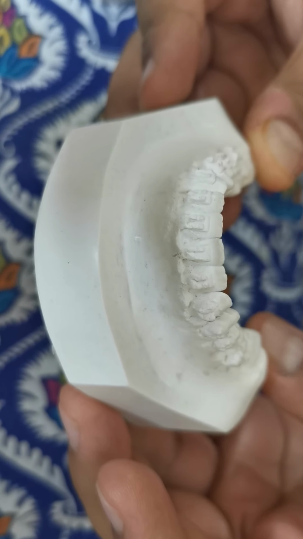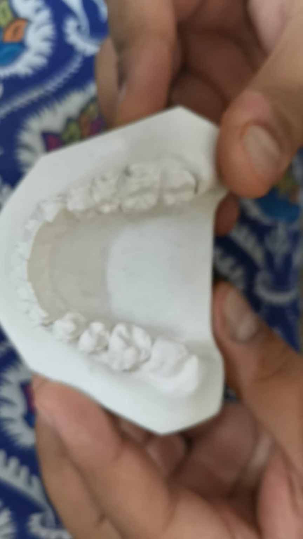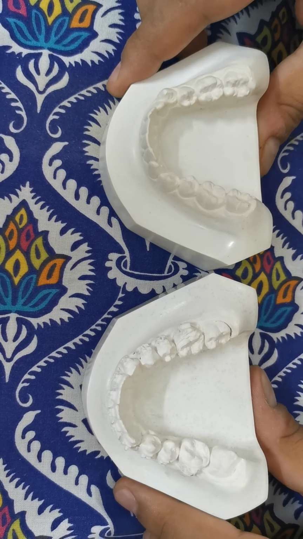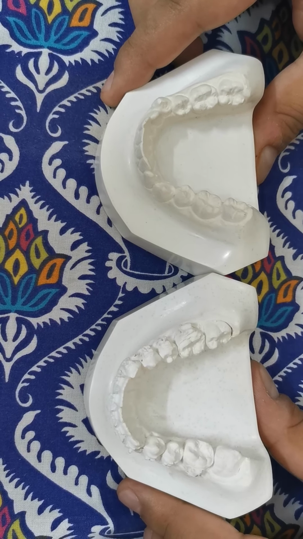So in the mandible there was no such major problem. The major problem was in the maxillary region, so we have corrected the maxilla accordingly. So this is the mandibular cast.